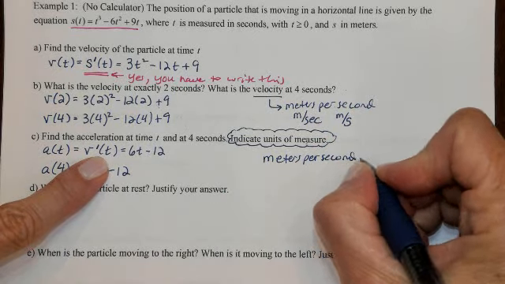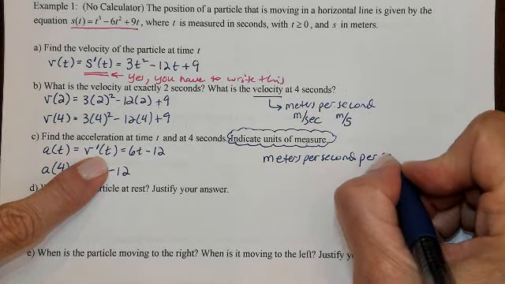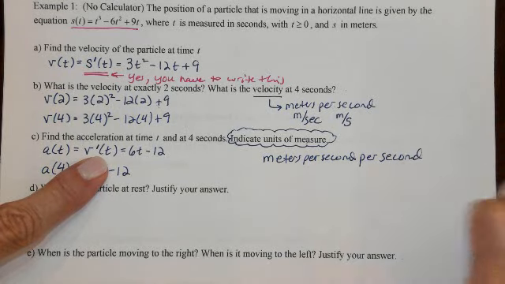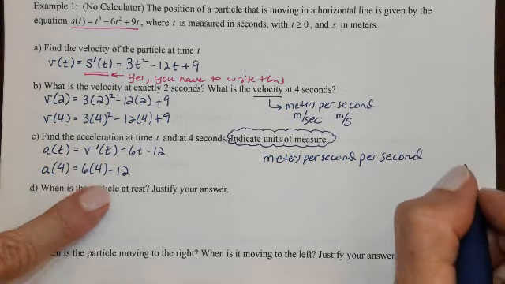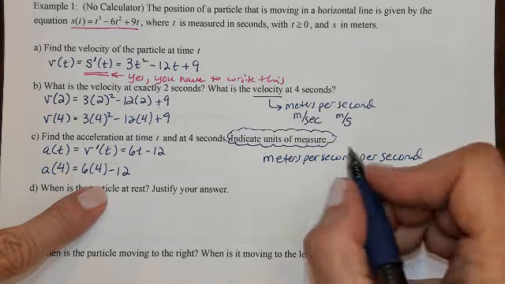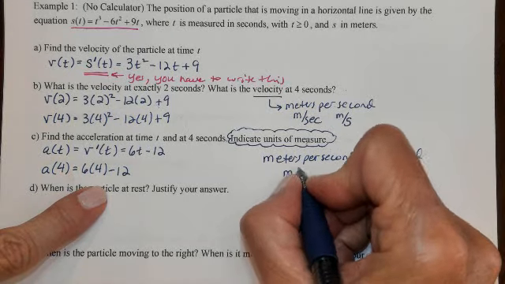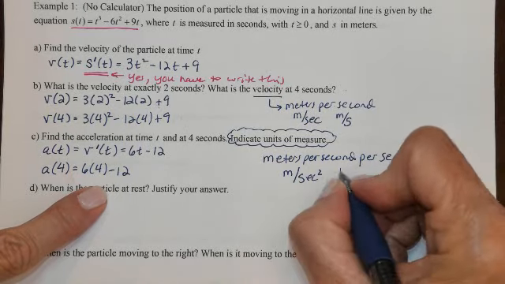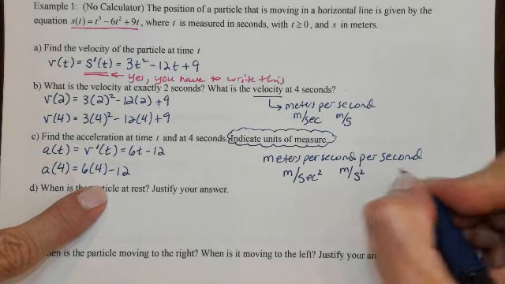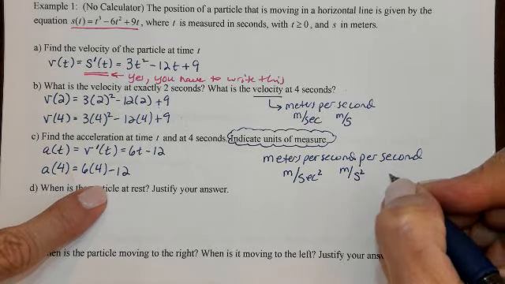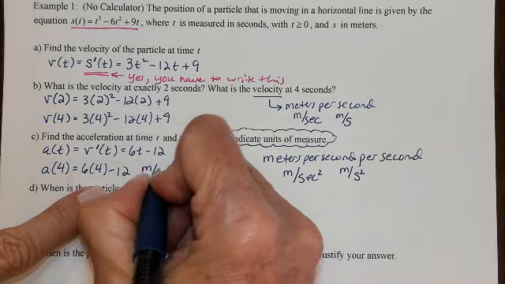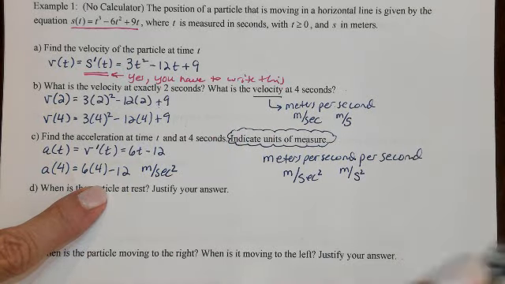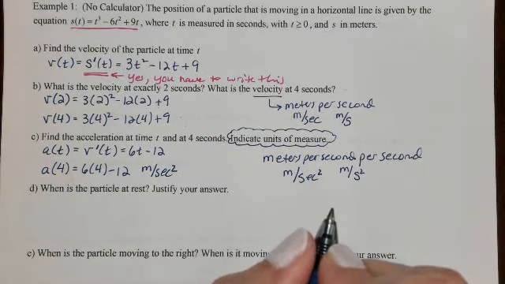Units of t are in seconds, so we could write units per second, and that would be correct. Okay? We could also write this as meters per second squared, and that's correct. Or meters per second squared like that, and that's also correct. Okay? So I kind of go with this one, so that's what I would do there.